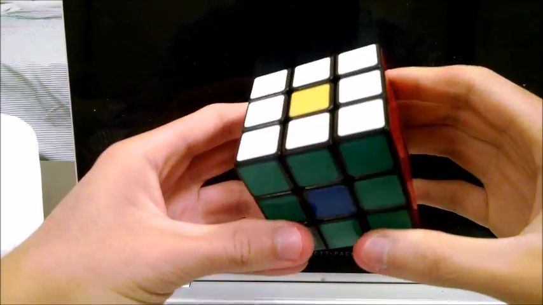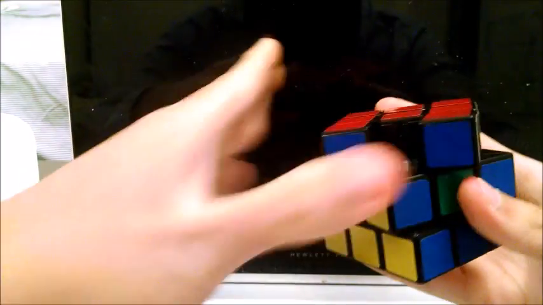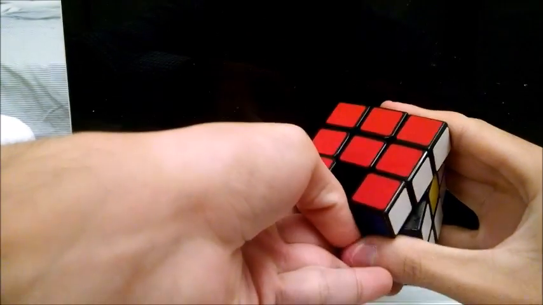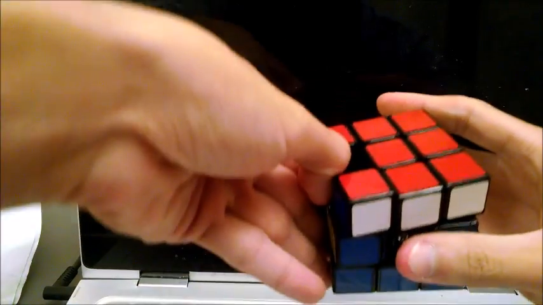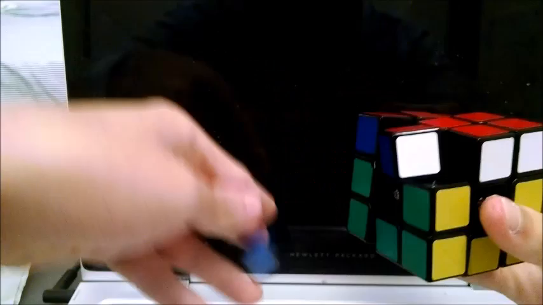So sometimes you'll get to the last step and you'll find this. This is called a dots case. Now the way you want to solve this is you're just going to pop open an edge like this, and you're just going to start removing the center pieces one by one like this. There's a second one, there's a third one, just like that.